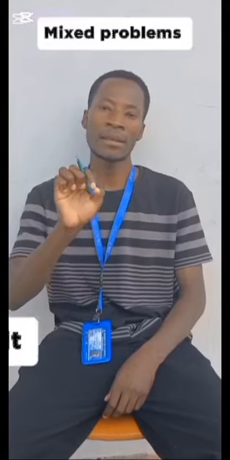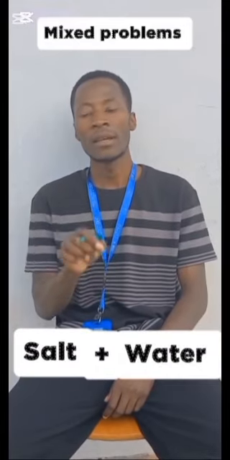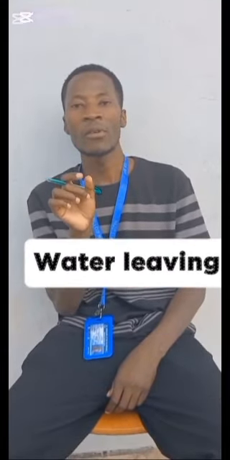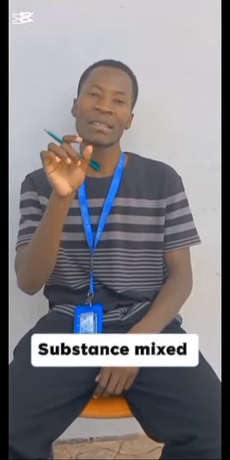Now is an application of integrating factors in differential equations in mixing problems, such as salt mixed in water. Mixing problems involve three things: first, the amount of water entering the bottle; second, the amount of water leaving the bottle; and third, a substance that is mixed into the water uniformly.